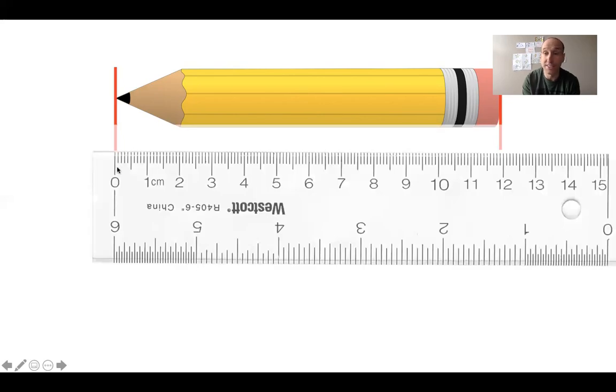Now I move it to 0. It's not 13 centimeters. Boys and girls, look at this. This pencil, endpoint to endpoint, is 12 centimeters long. Make sure that you don't start at the 1. We always want to start at the 0. Good work if you caught that, guys. Give me a fist bump. Let's go.